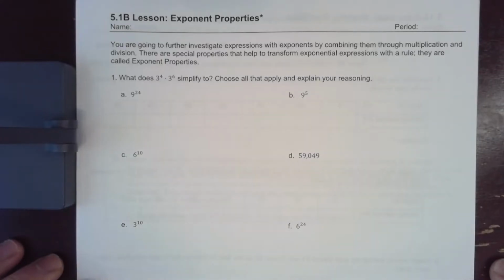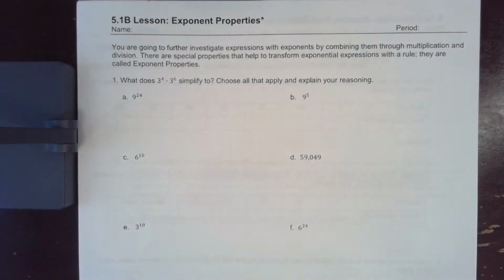All right, class. Welcome to the 5.1b lesson. It is on exponent properties. So we're going to continue our understanding, continue to learn about exponents. And let's first start with a pretty simple task.